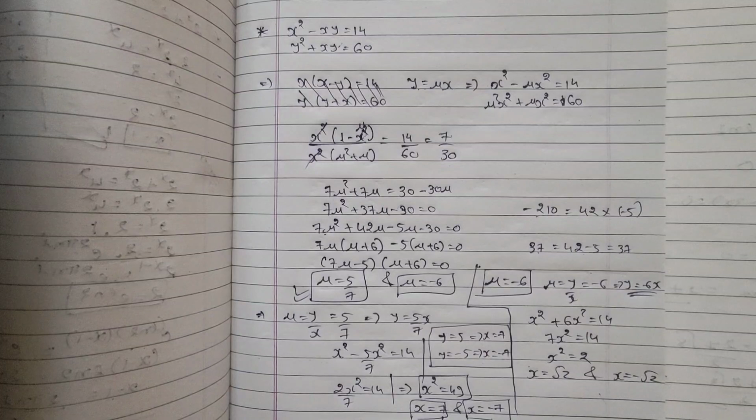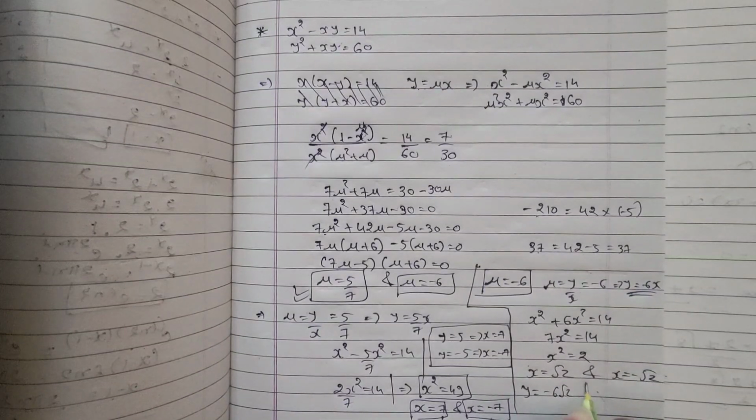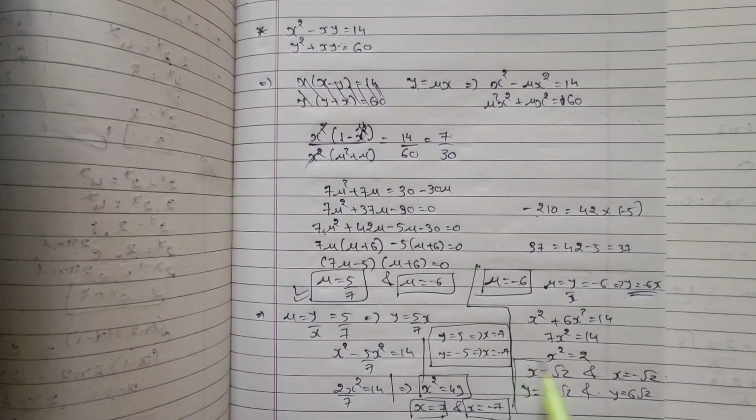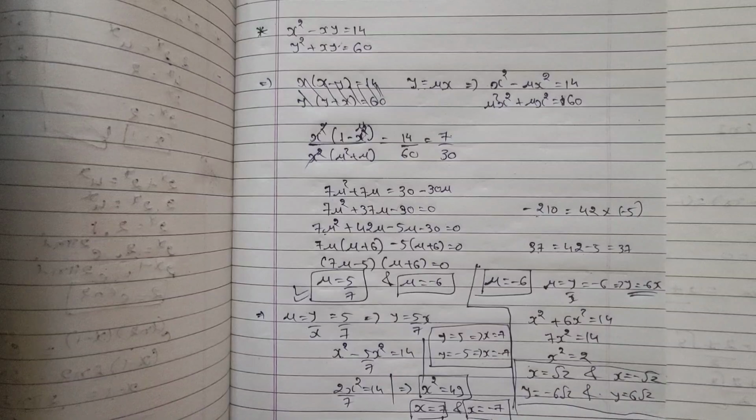Now you have to be careful here. Why? Because here I have y equal to minus 6x, right? So if I put x equal to root 2, I will get y equal to minus 6 root 2. And here I will get y equal to plus 6 root 2, right? This is another pair. So we will get a total of 4 values of x and y in this question.